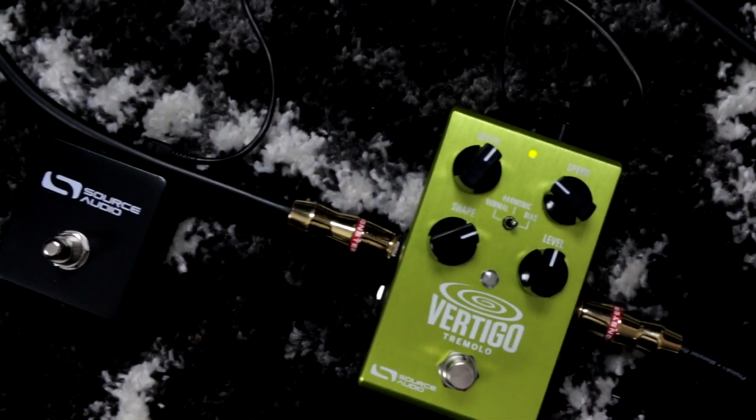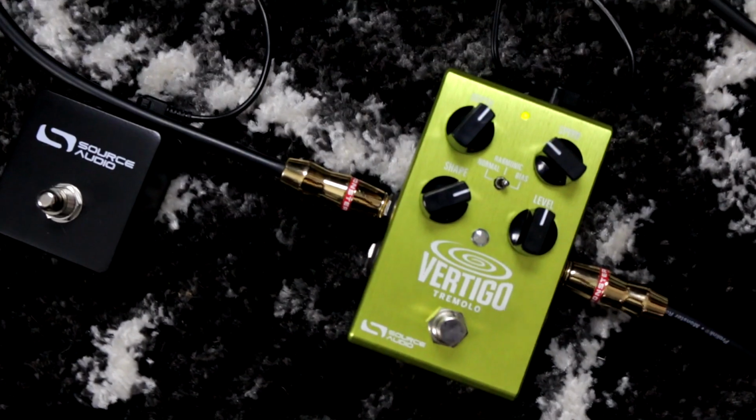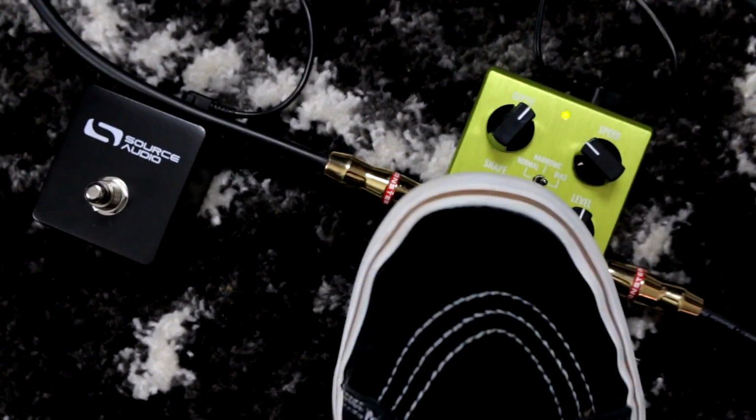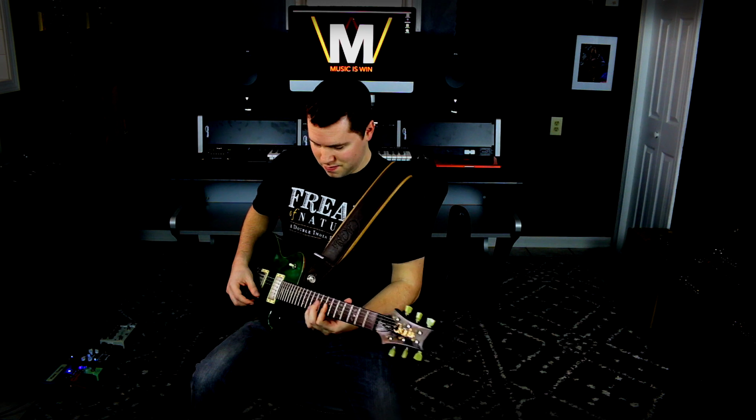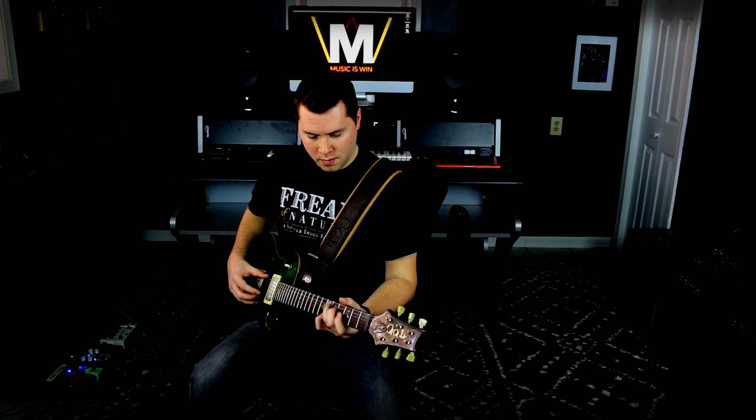Now I'm going to play the same thing, only using this tremolo. It's the Vertigo tremolo, in case you're interested, from Source Audio. So I'm going to do the same thing. As you can see, the tremolo effect is seriously one of the most underrated effects. I've always heard tremolo used in, like, old Western. And that's cool, but I think it has more uses than just that one genre that nobody actually plays.